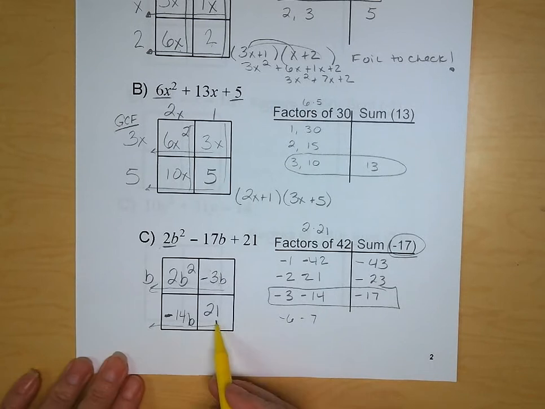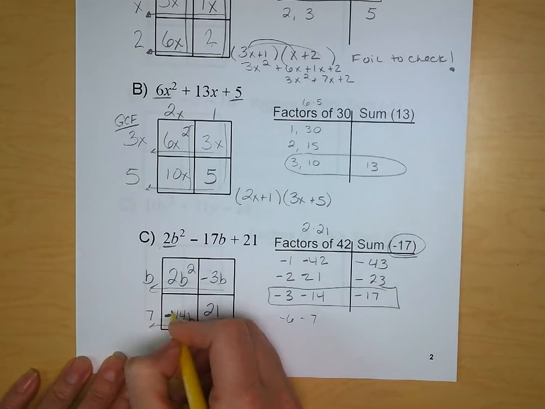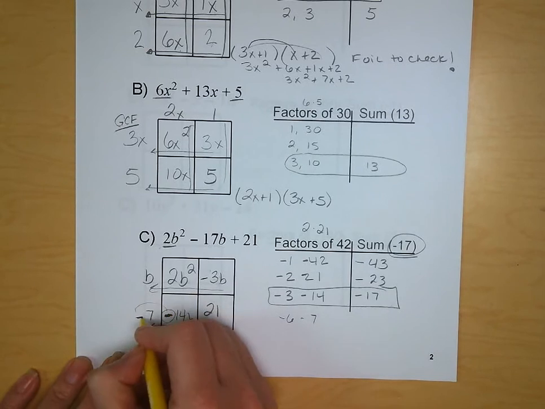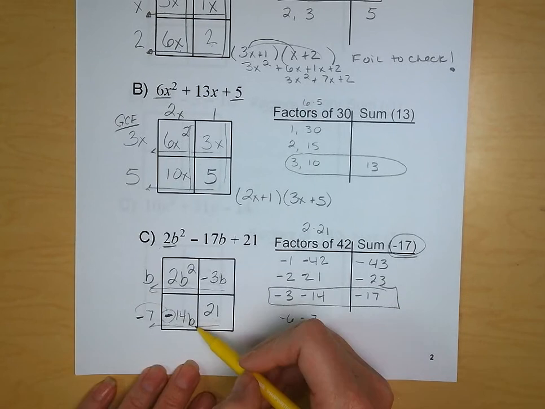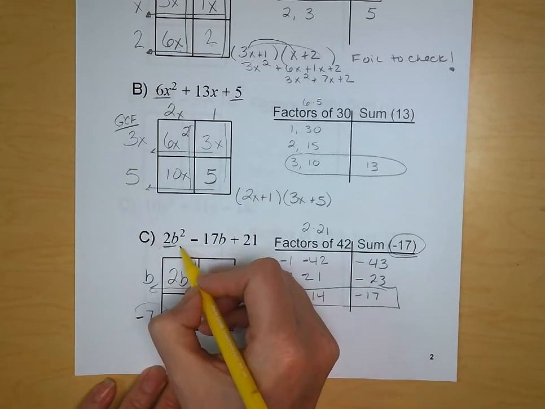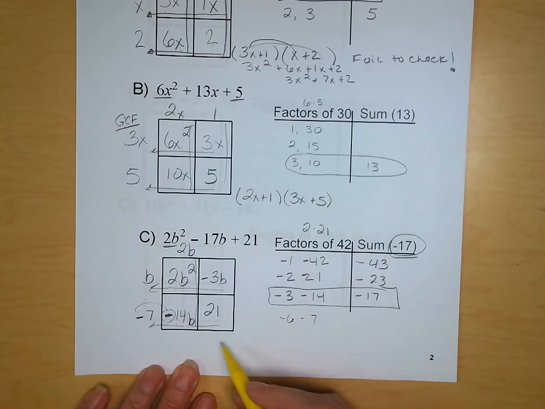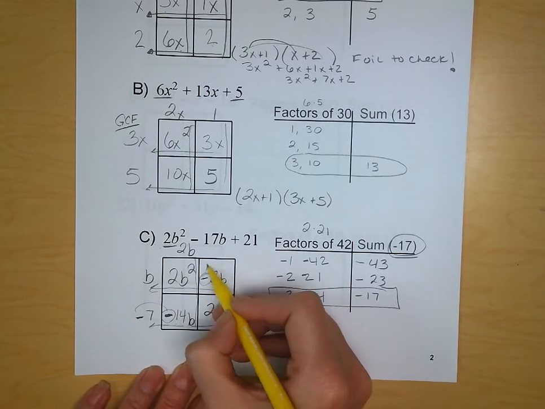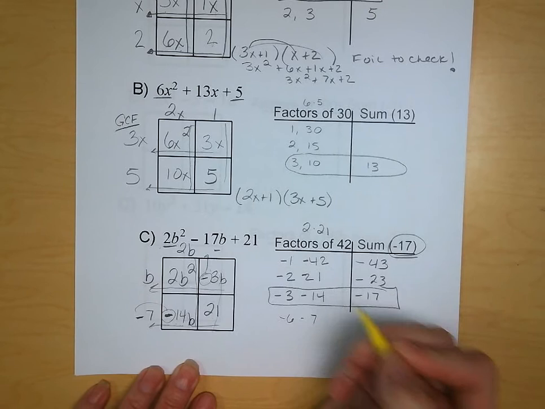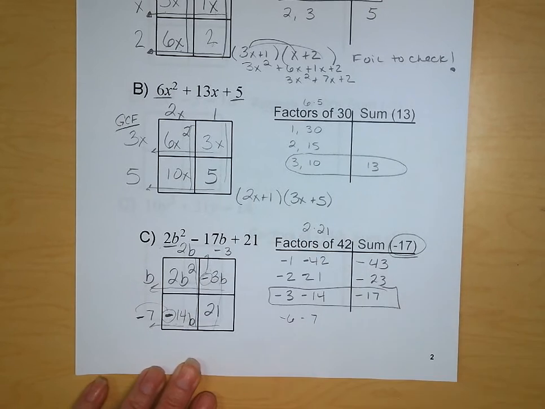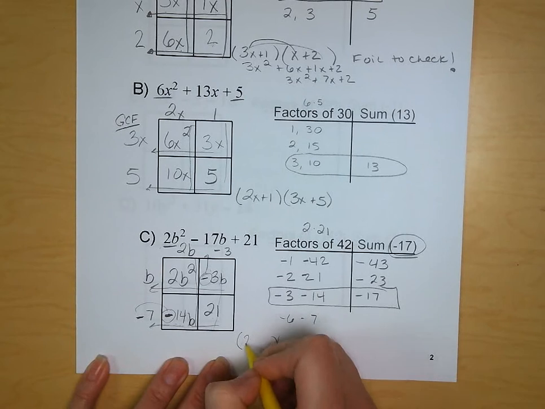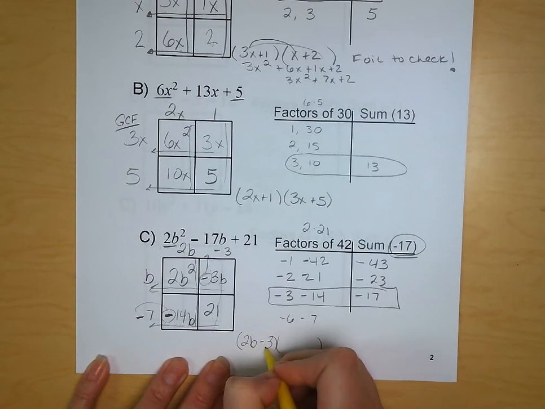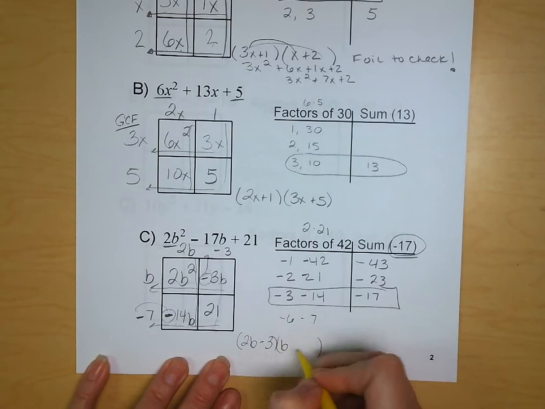In our second row, we have a negative 14b and a 21, so we can take that negative sign out too and say it's negative 7. In the first column, we have 2b. And in our second column, we have that negative sign again and a 3. So when we write our brackets, we have 2b minus 3 times the quantity b minus 7.